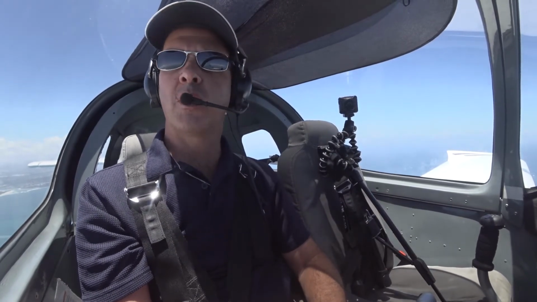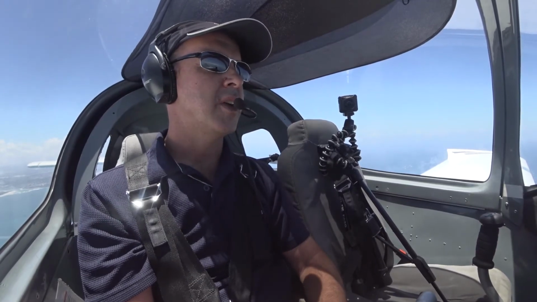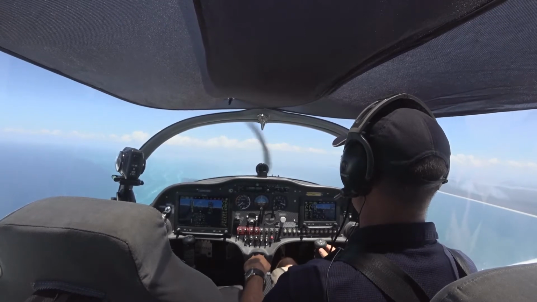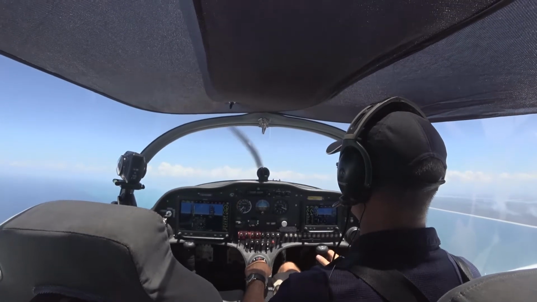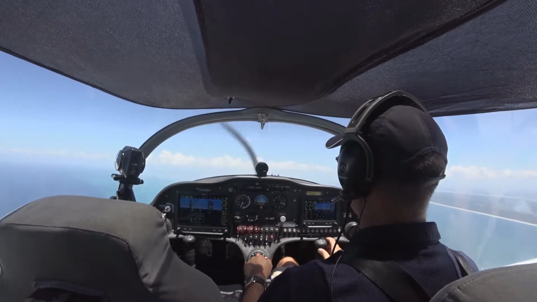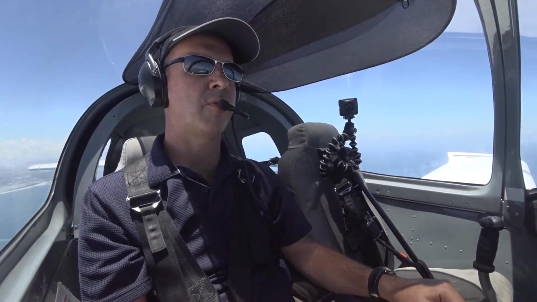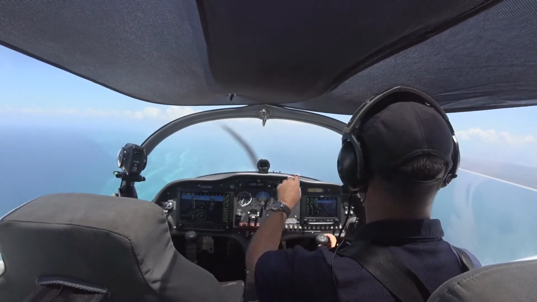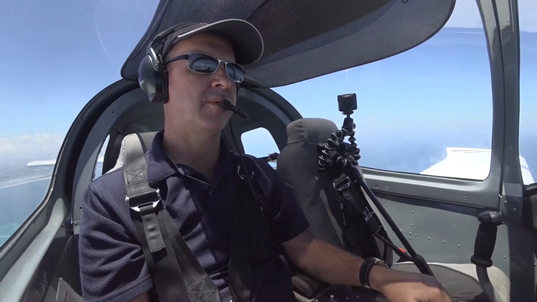So for effects of control, we're going to look at the primary effect of our elevator. Eyes at the front of the horizon. When I move the control column rearward, the nose pitches up in relation to the horizon, and the gap between the nose and the horizon gets smaller. Going to return now to level flight. Likewise, when I move the control column forward, the nose pitches down in relation to the horizon, and the gap between the nose and the horizon gets bigger. Now returning to level flight.